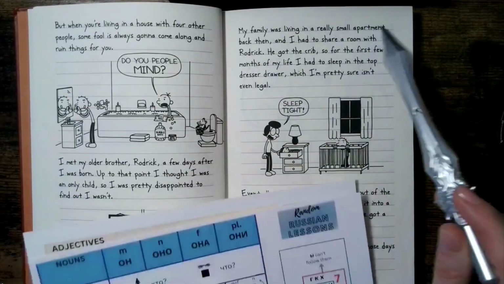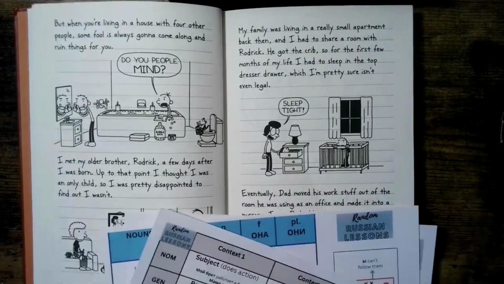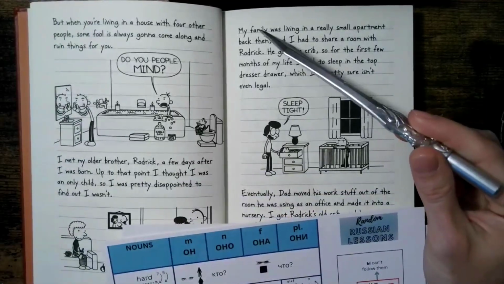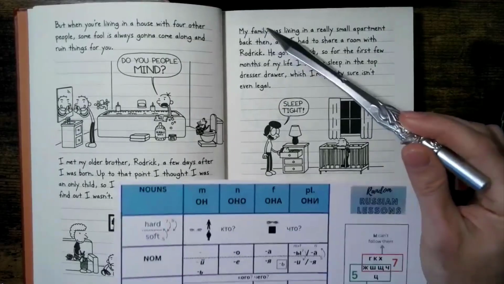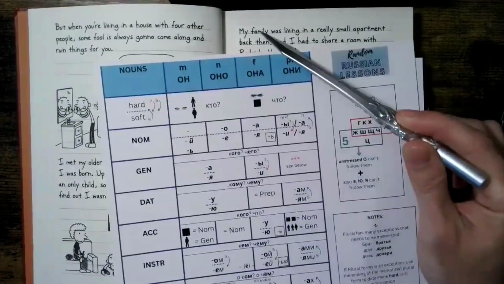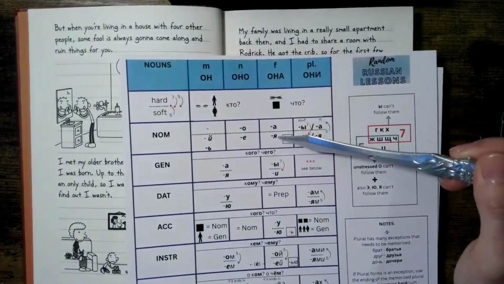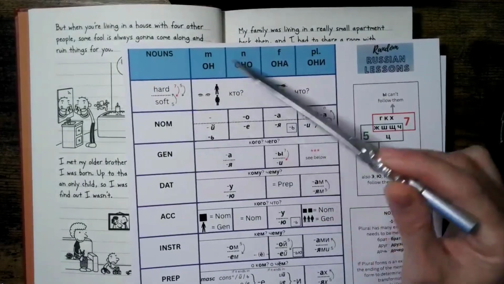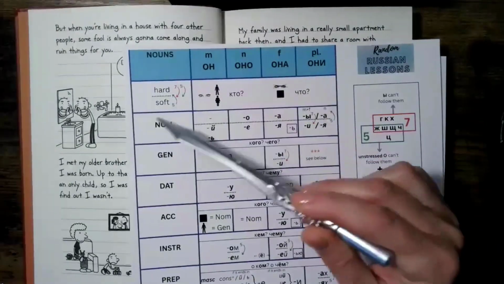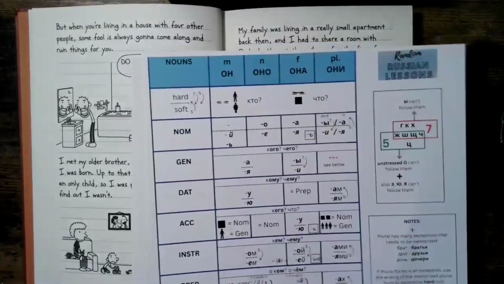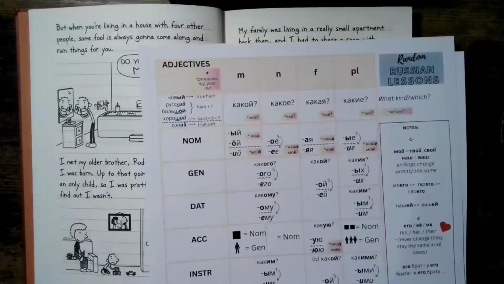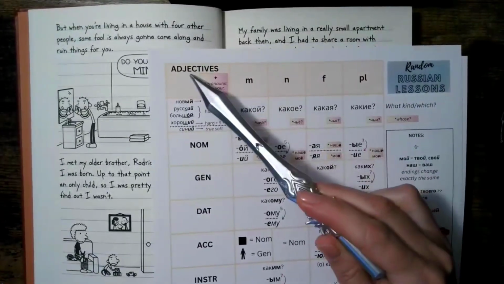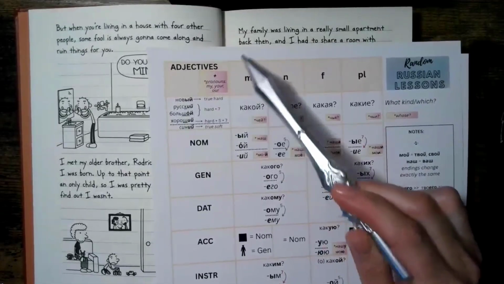So now let's take a look at the words in the sentence. So here we have my family, and that's our subject. Family is a noun, and it actually is a feminine noun, семья, ending in я. And once we translate it, that will be the nominative case. Now, my is a possessive pronoun, so we would be using the chart for adjectives and possessive pronouns.